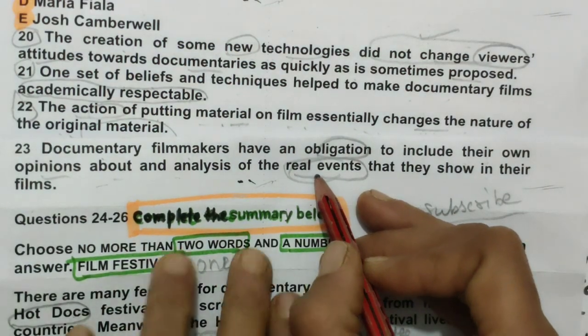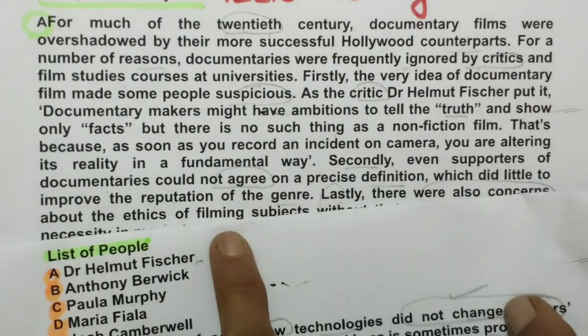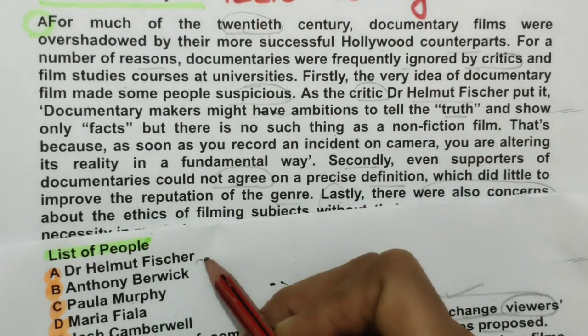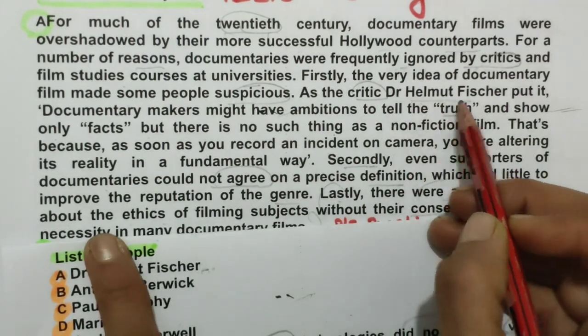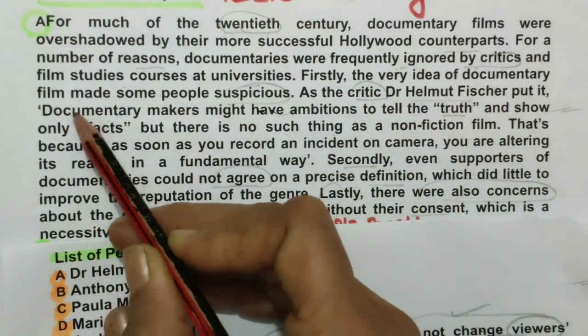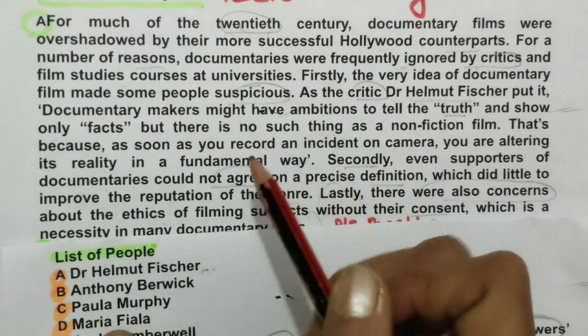Okay, now let's find this person's name first. So in the first paragraph, this person is here, Dr. Helmut Fisher, they are talking. So how can we get it? Wherever it is saying by this person, as the critic Dr. Helmut Fisher put it, document. Now inverted commas, we need to read it carefully, we will get the answer here.